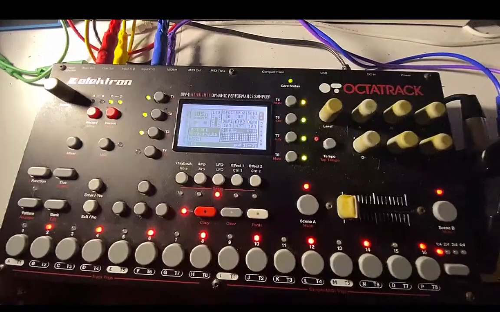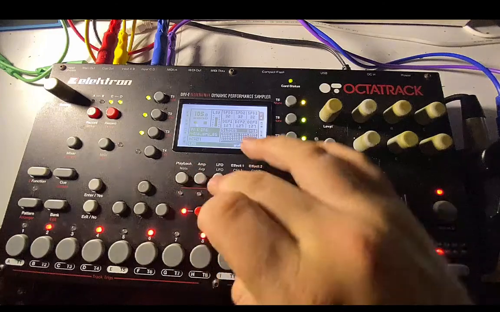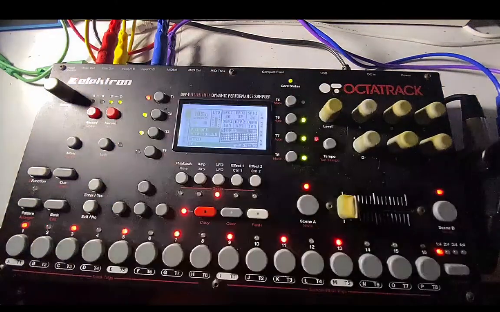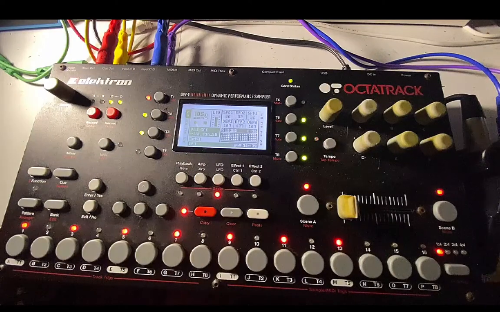Yo, what's up? I'm going to talk about a very interesting tip and trick that you can do based on a post in Electronauts made by Merlin, the one, the only creator of the Elektron Octatrack guide, Merlin's Guide to the Octatrack. If you haven't seen it, go look it up.